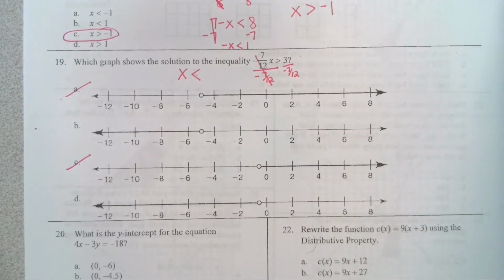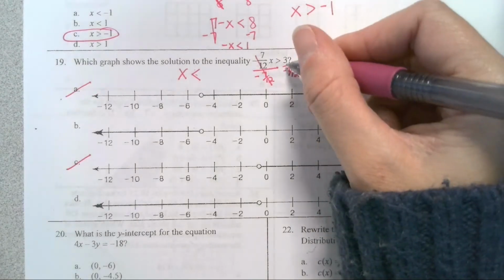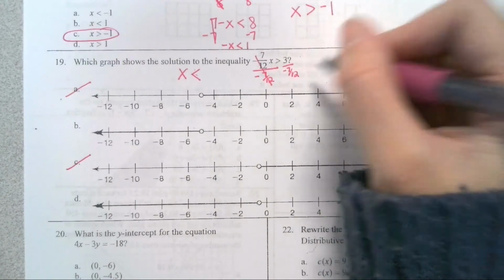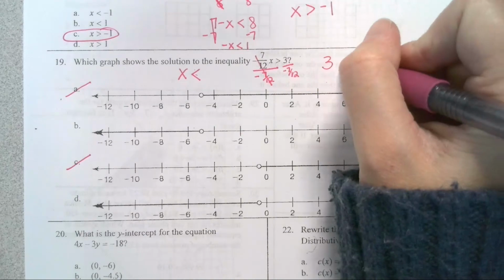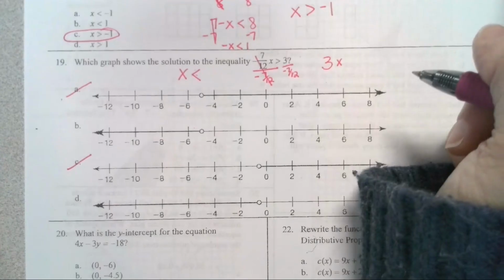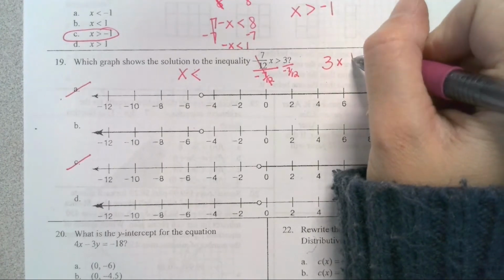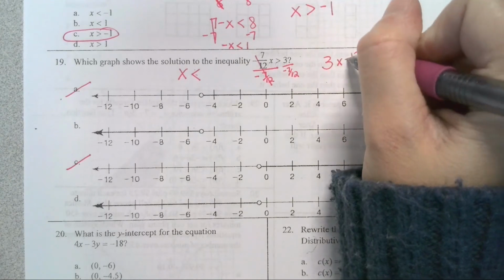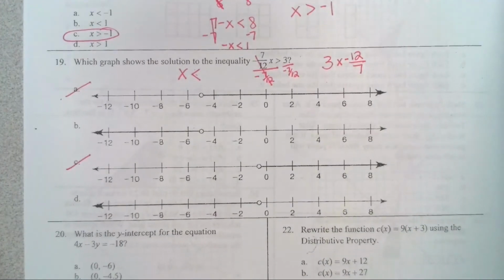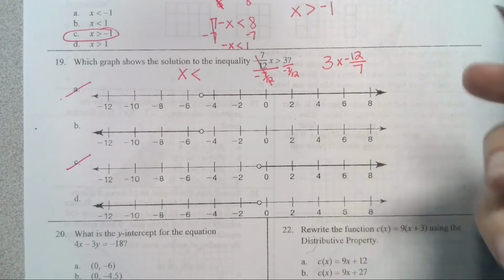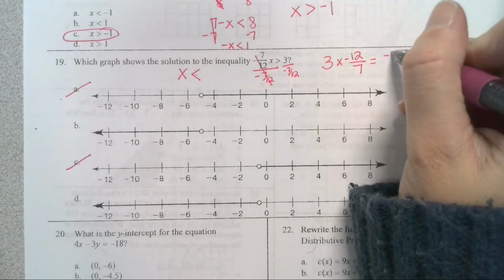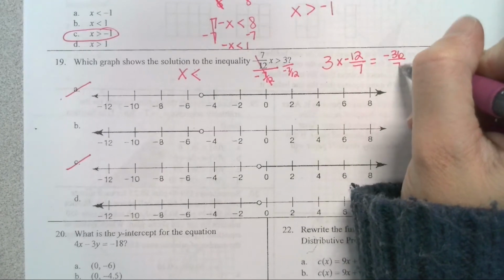Now, 3 divided by negative 7 over 12. Keep the 3, change the divide to a multiply, flip the fraction. 3 times negative 12 over 7. That's how you do this. So it's negative 36 over 7.